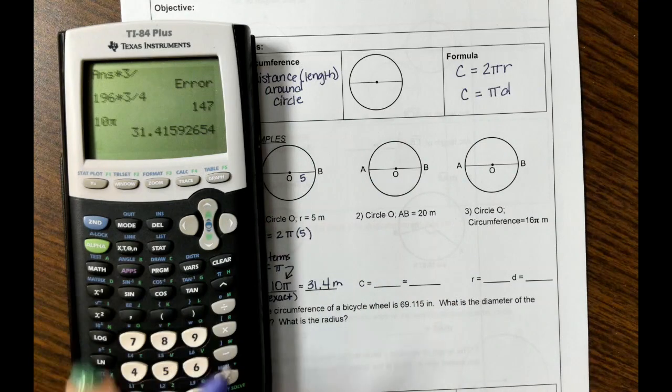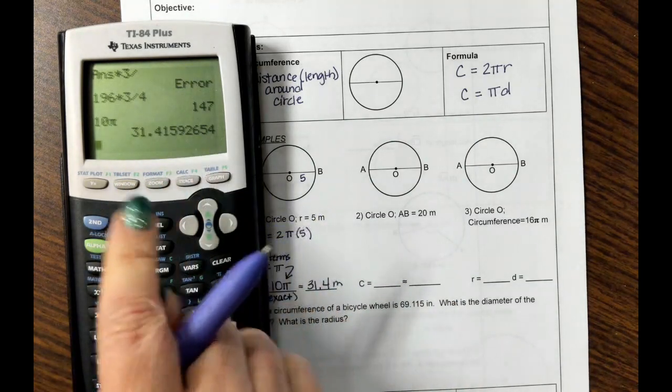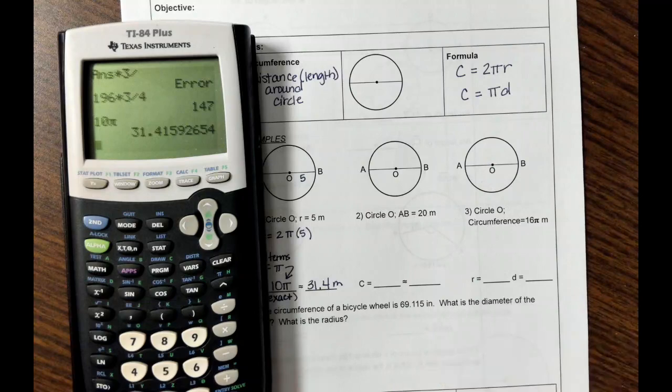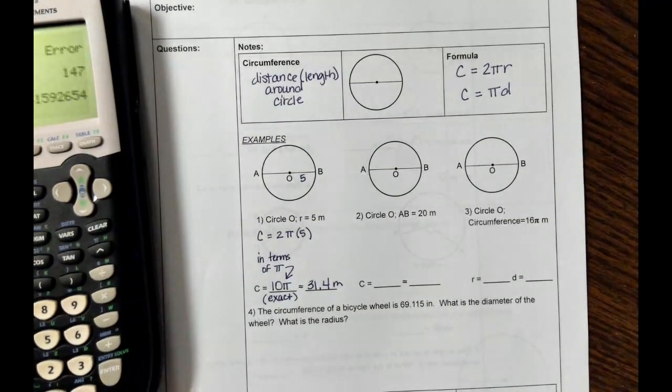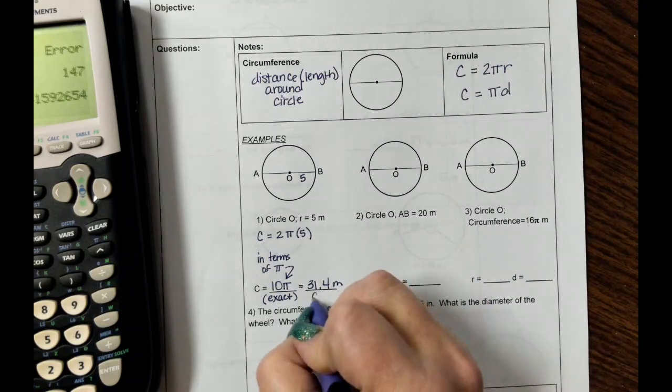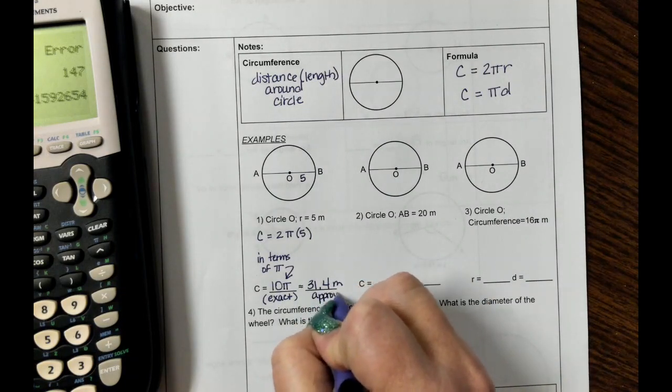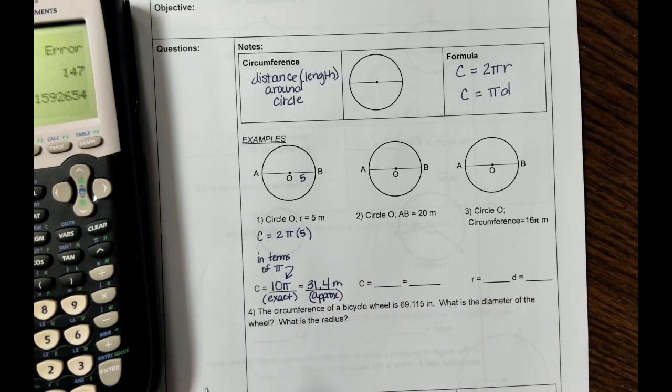And since I didn't use the rest of the decimals, they are there. We're just not using them. So that's why it's not exact. We're saying it's about 31.4. This is approximate. Okay, so you need to know the difference between that.